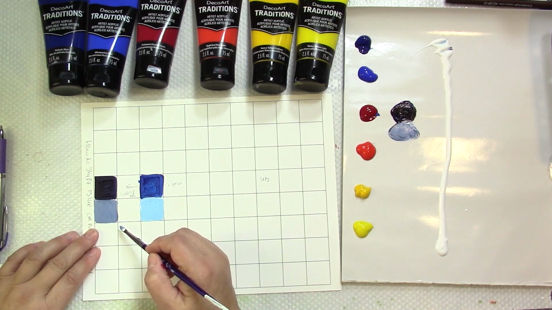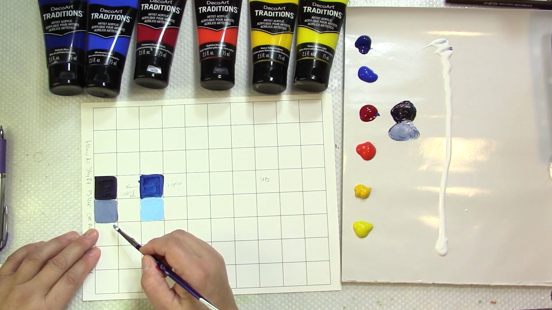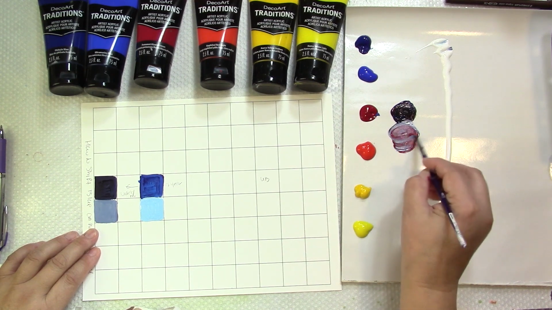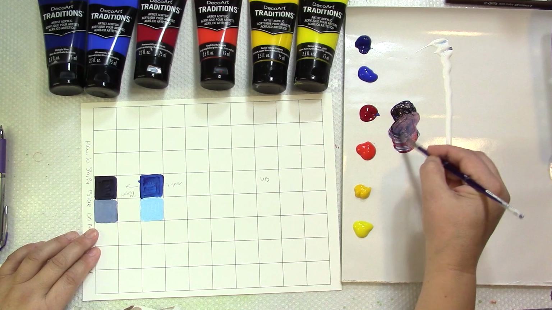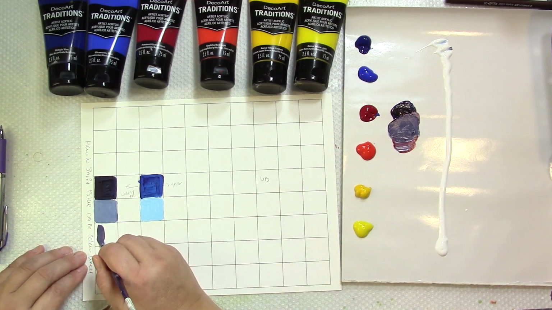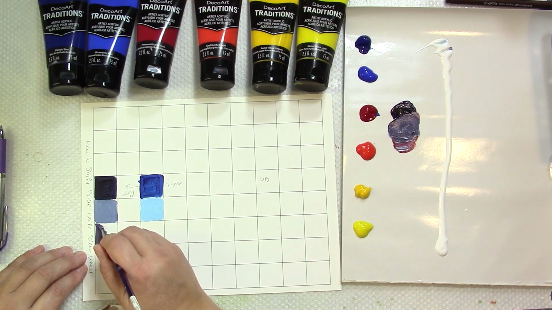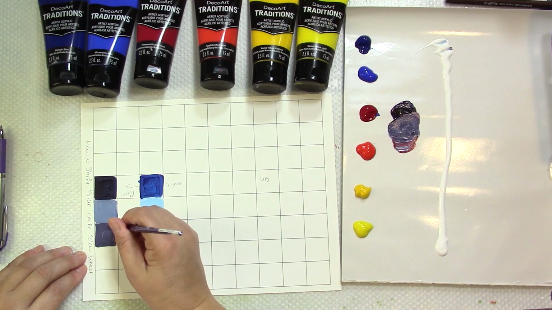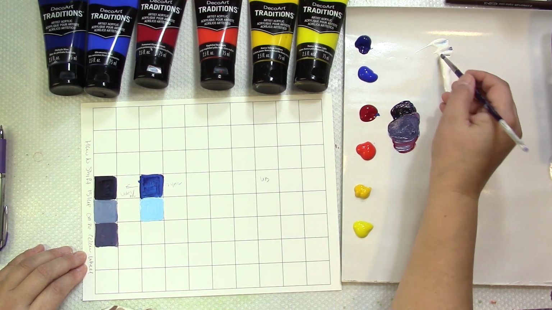So if we take that, well, what if we want to shift it even more? Well, let's add a little bit more crimson to the mix. And then I'm going to add white. And you're going to be making notes through all this as well.